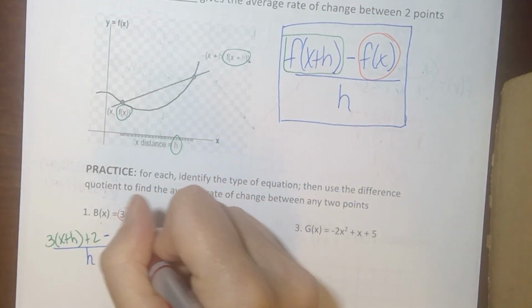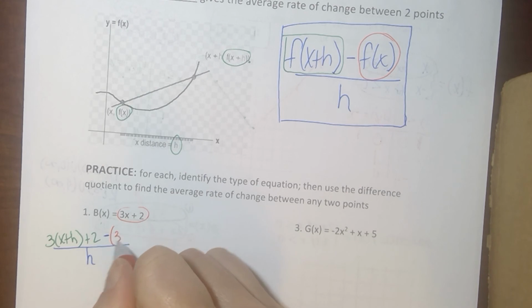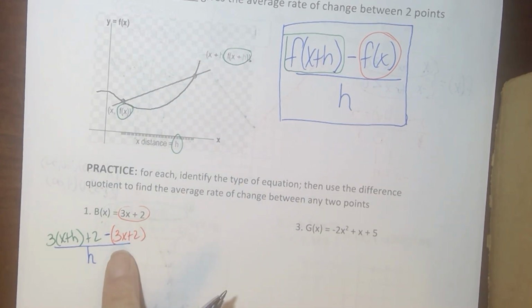Well, here's my original function, 3x plus 2. Those parentheses are very important because I'm subtracting that entire thing. That's all over h. This is how I find my difference quotient. So let's do that. Let's do a little work here. We've got it all over h.